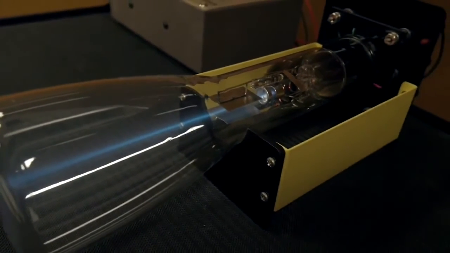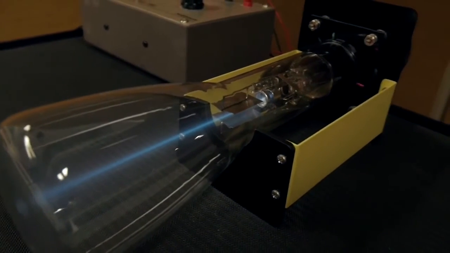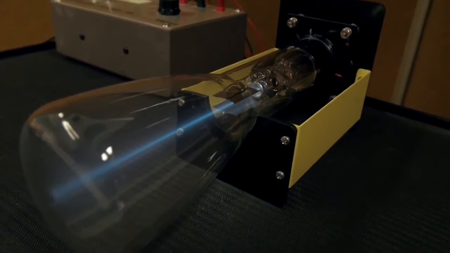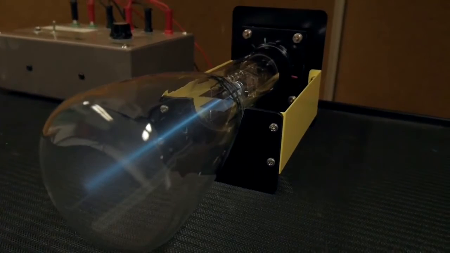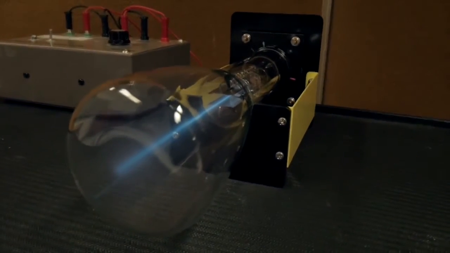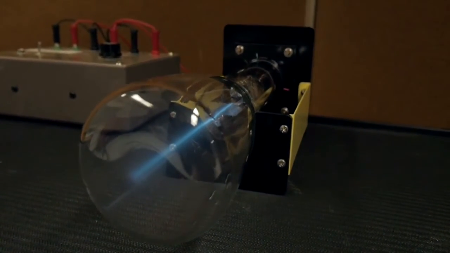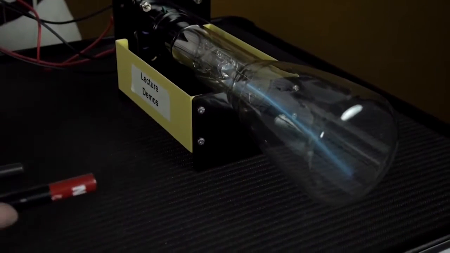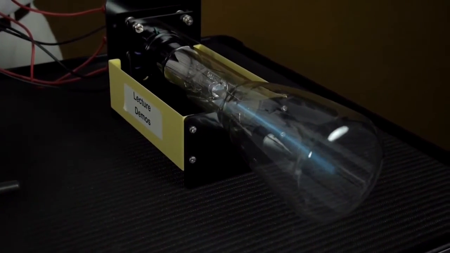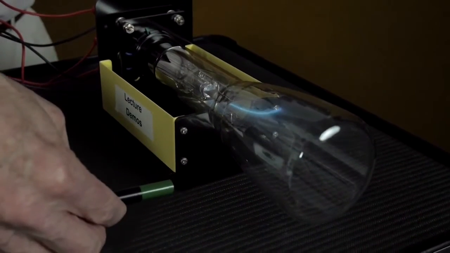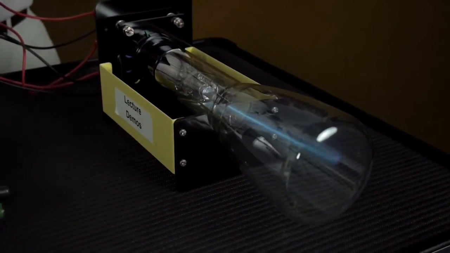So the blue glowing line is not the electrons, but is actually due to small amounts of argon present in the tube, which are glowing as the electrons pass through it and excite the argon atoms to a higher energy state. And it's really just analogous to a neon light. So here you can see the effects of a magnet on the electron beam. It deflects it downwards or upwards depending on if you have a north or south pole.